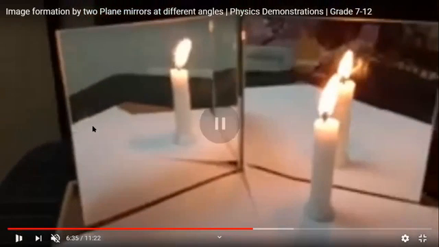Now the angle between the first mirror and the candle is very less as compared to the angle between the second mirror and the object. Now students, right now though you are able to see that you are having 2 images, but let us find the third image. It is hidden somewhere. So let us see where it is.